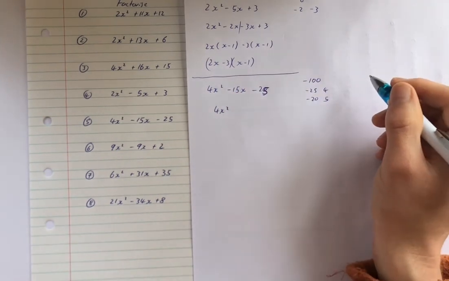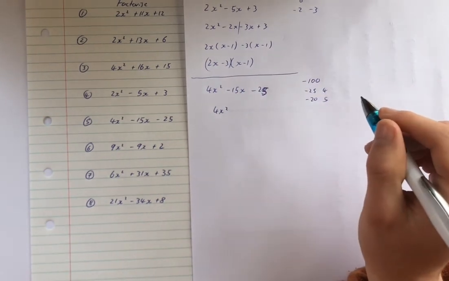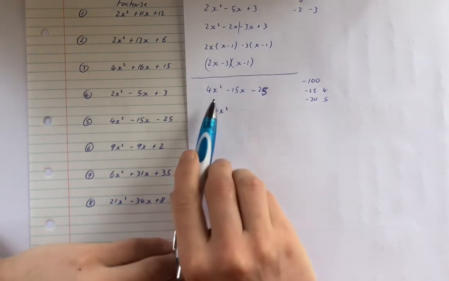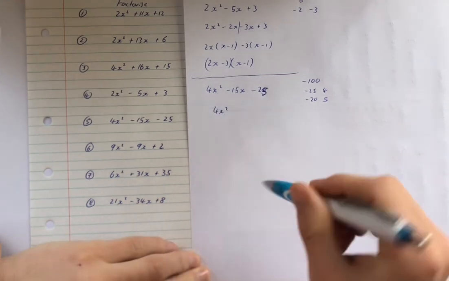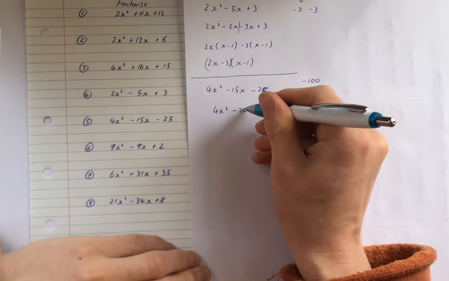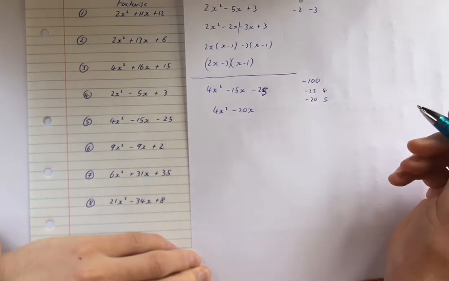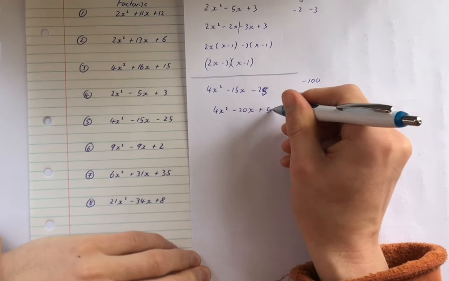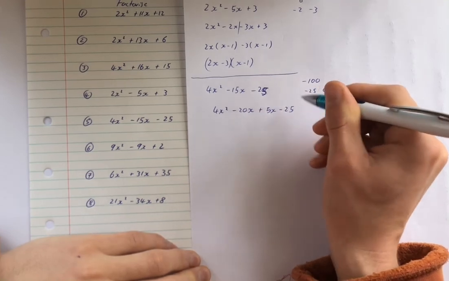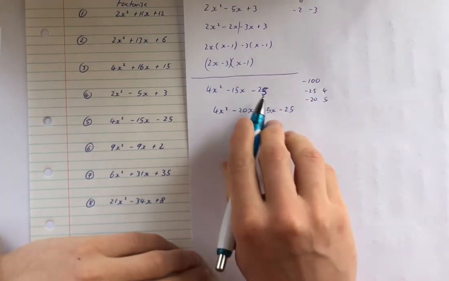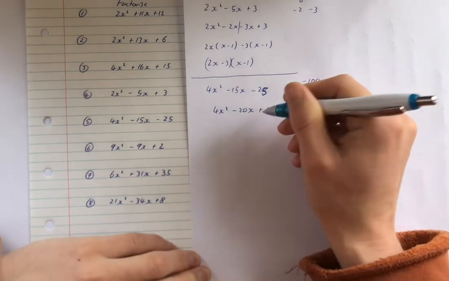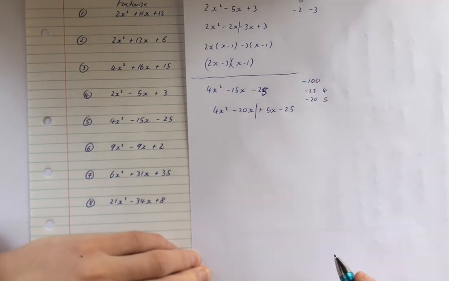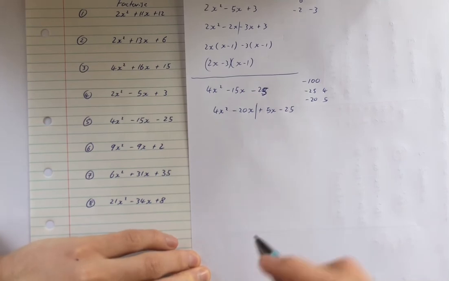Now, because I've been practicing a wee bit more and I've got some experience, I can see that 4 and 20 have a common factor. So I'm actually going to start to be a wee bit smart and write that first. So 4x squared minus 20x plus 5x minus 25. I'm actually pairing that 5 with 25 as well. So I'm starting to kind of think ahead in this problem now that I understand that process.